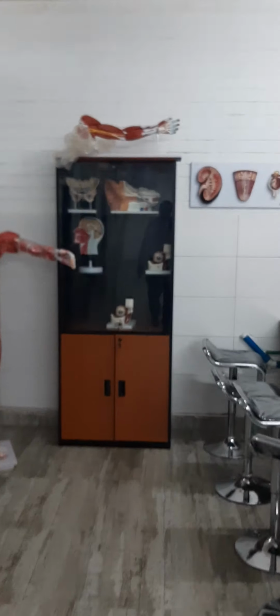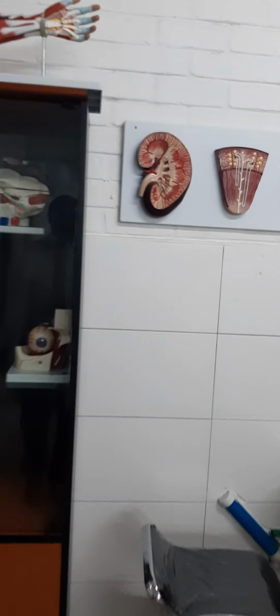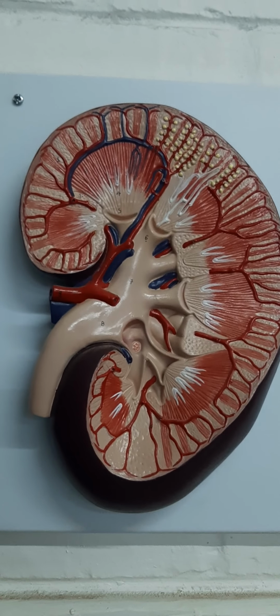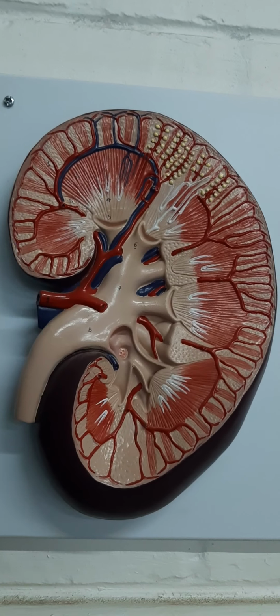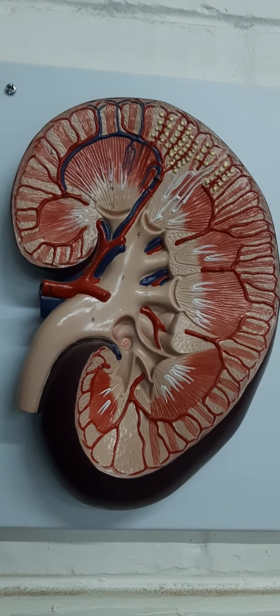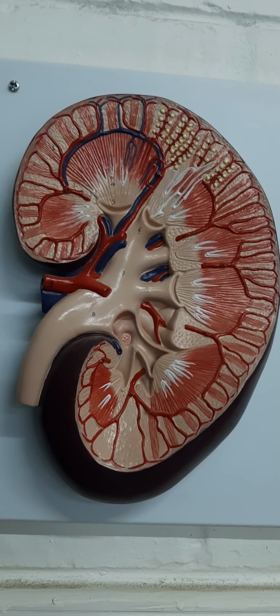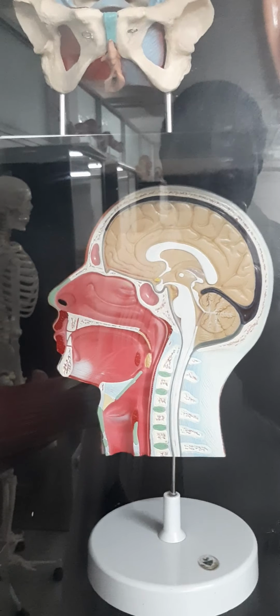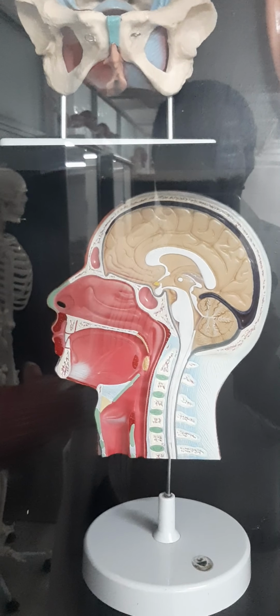So we are looking now for a coronal section. The coronal section cuts the body right in the middle. So this is a section of the kidney which has been cut in a coronal plane, which is like a crown from right to left. So it cuts the body into an anterior and posterior section. This section is a sagittal plane. It has cut the body into a right and a left side.